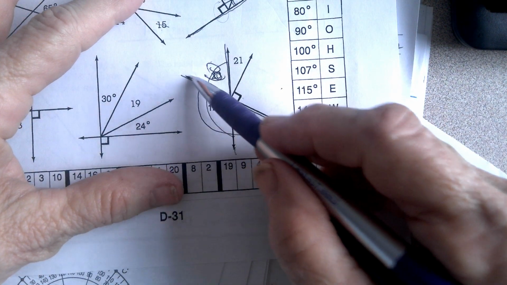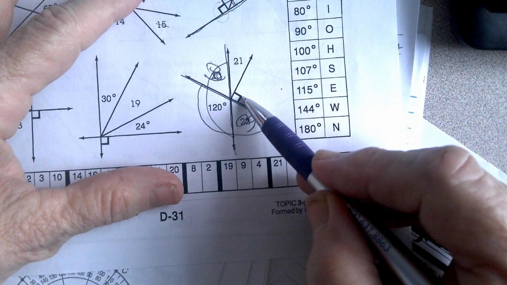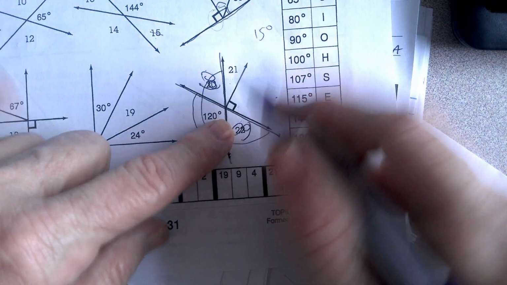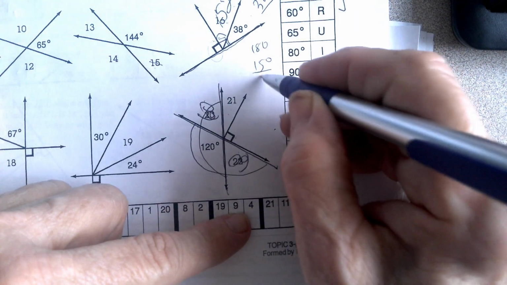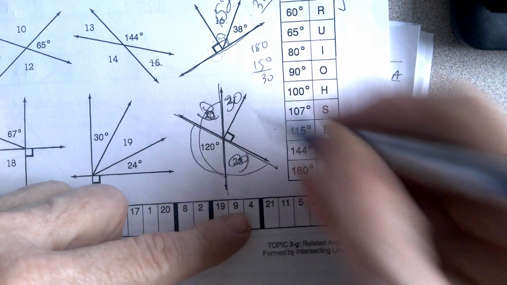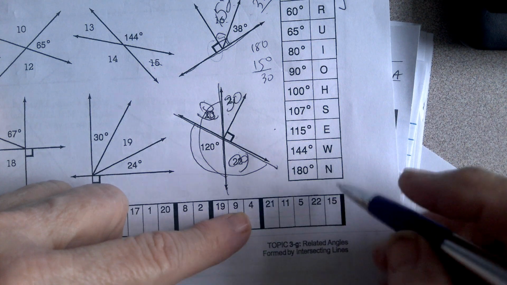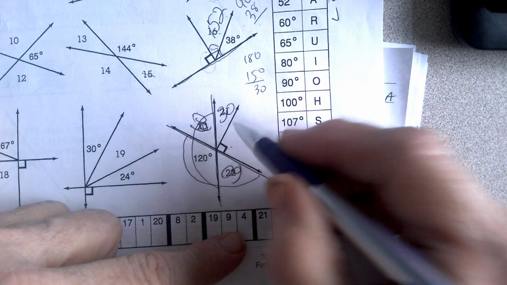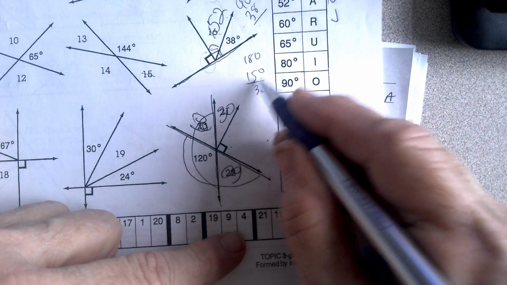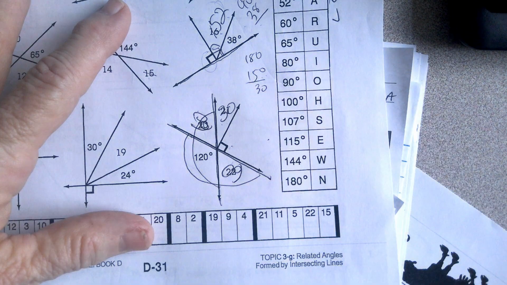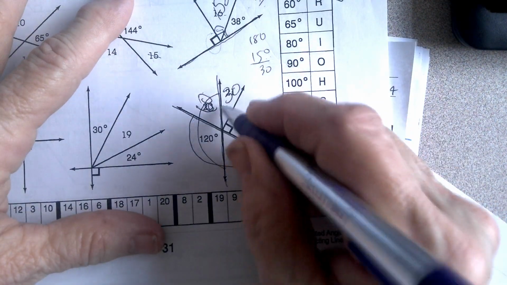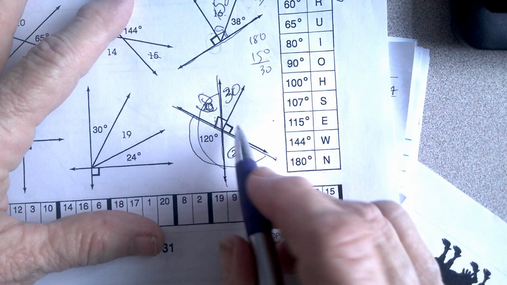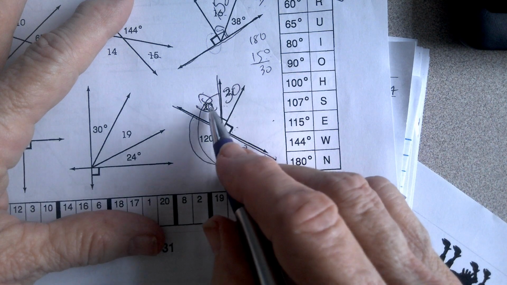If I'm using the straight line method, this is 90, this one's 60, 90 and 60 is 150. So that missing one would be 180 minus the 150. So this would be 30. 90 and 60 is 150. Or I could have done it that these two alone, without even looking at the line, are 90 degrees because this is 90 degrees. So 30 and 60 is 90.